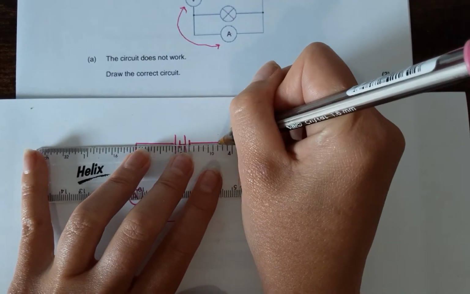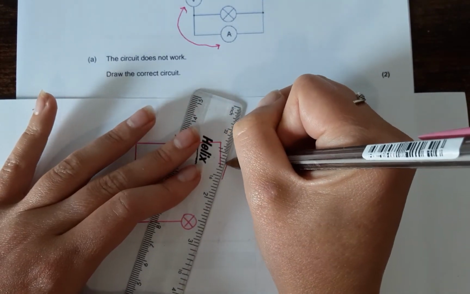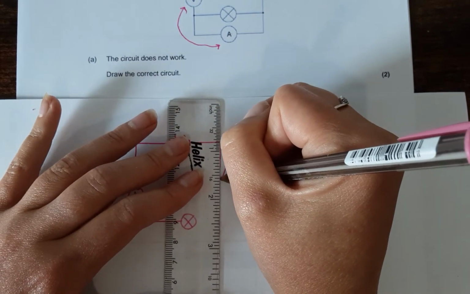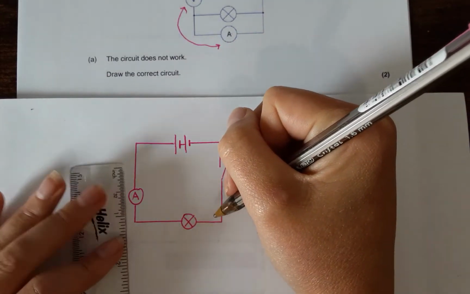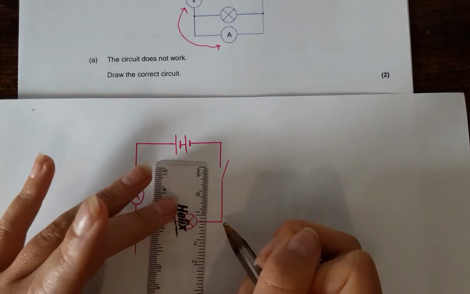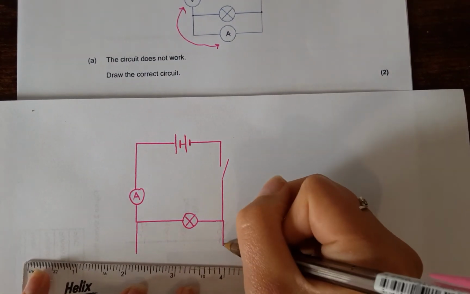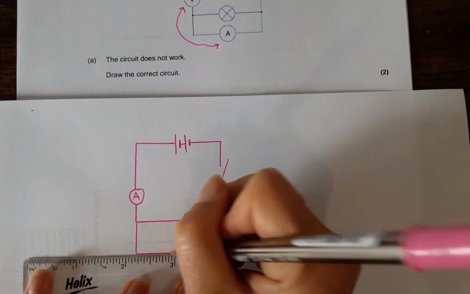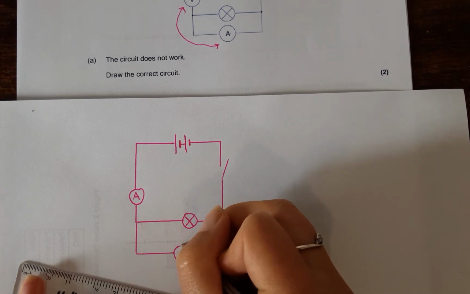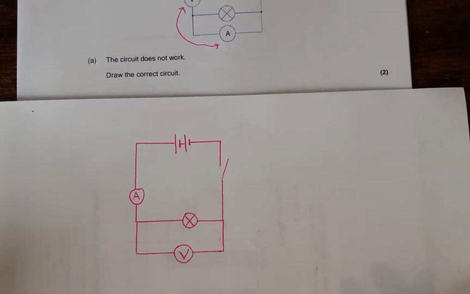And then I'm going to put my switch in. So this is showing we've got an open switch at the moment. When he closes it, this new circuit should work. And then I'm going to put the voltmeter across the bulb because that's what I want to measure the potential difference of. Okay, so we're going to end up with a nice, neat circuit diagram. And it's worth 2 marks, so it's 1 mark for each of the mistakes that you have spotted.